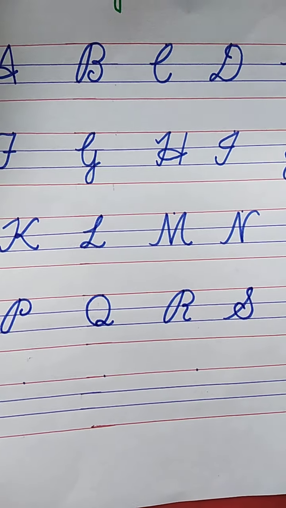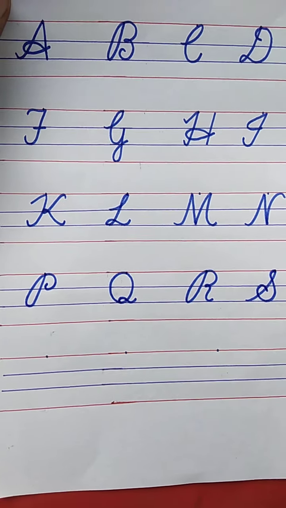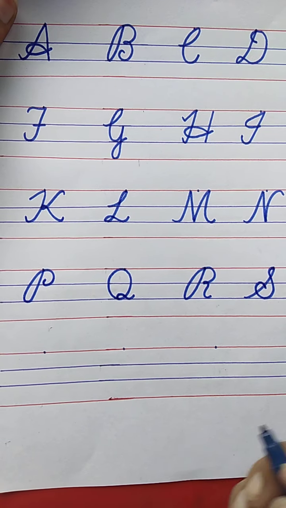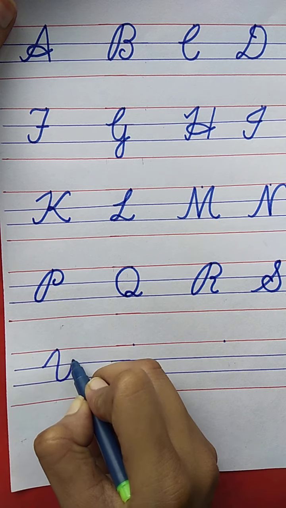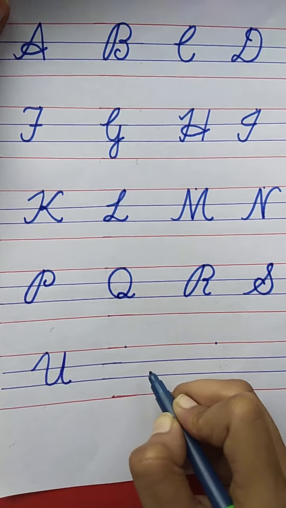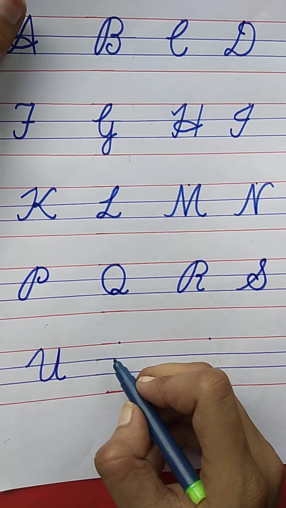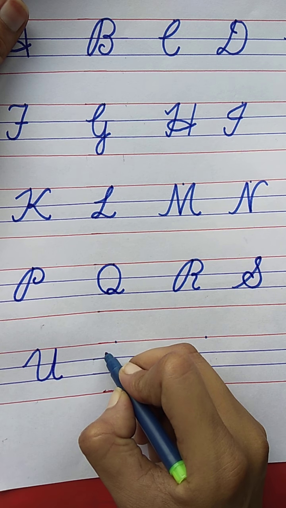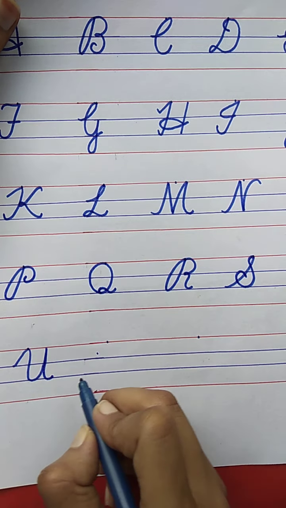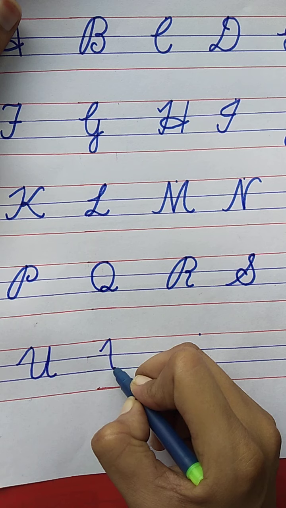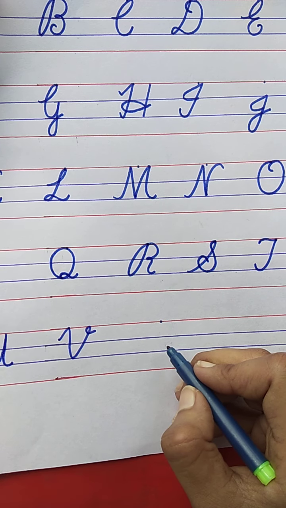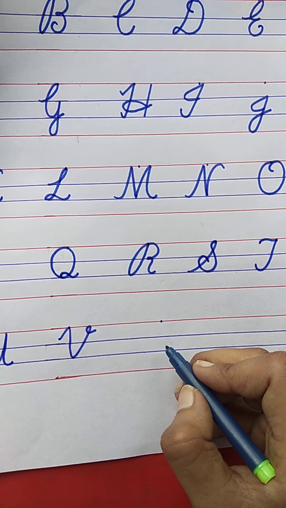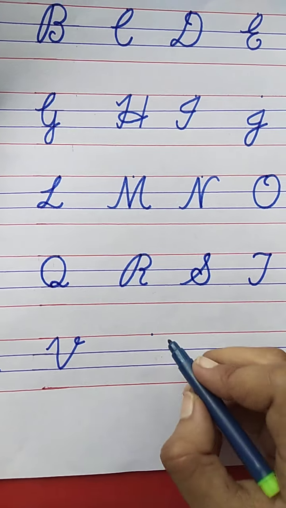Now come on the next letter. T for tap के बाद next letter क्या आता है children? U. U for umbrella. See here. Very good. U for umbrella. Now the next letter is W. Sorry, V. U for umbrella. V. V for van. V for van. The spelling of van is V-A-N, van.